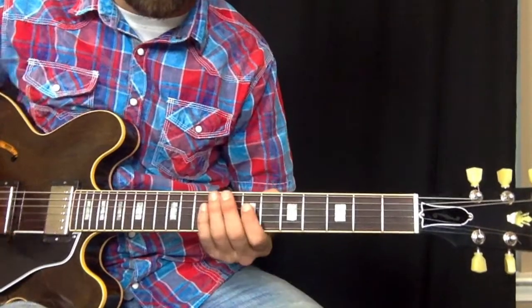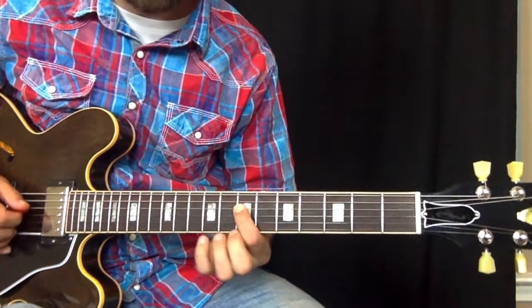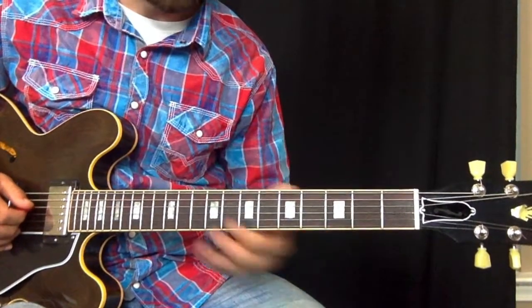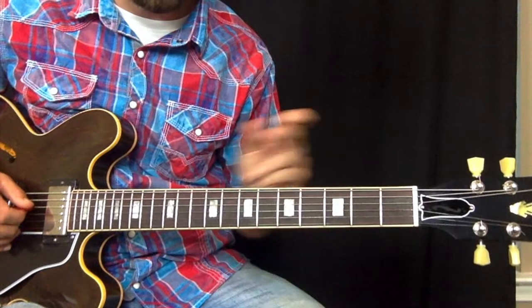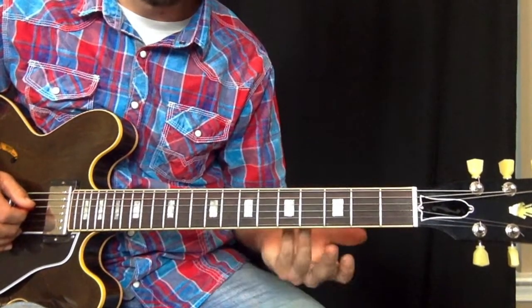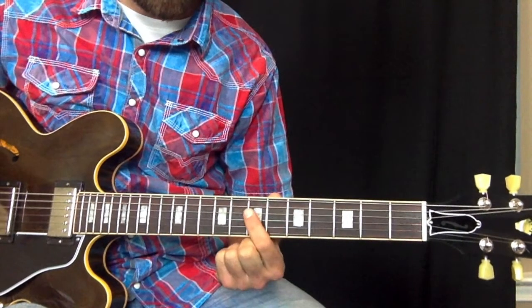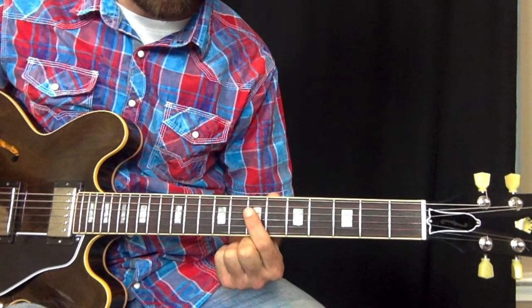All right, so here is the third position that we're going to learn today. We're all starting on these A roots, and these are just the roots that I associate with the position when I'm playing leads myself. So I'm going to start here on the A note on the D string 7th fret.